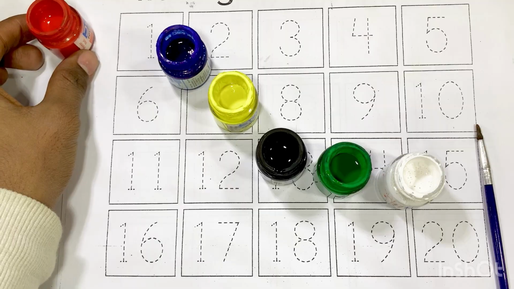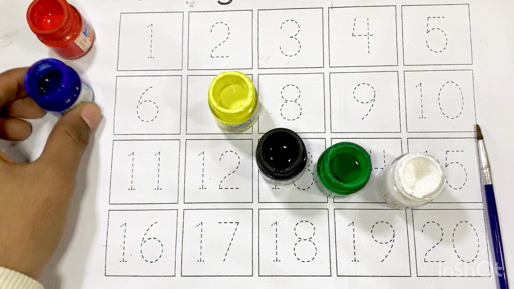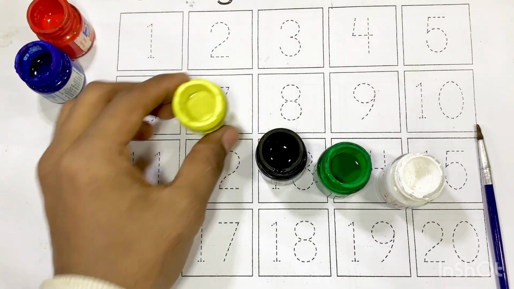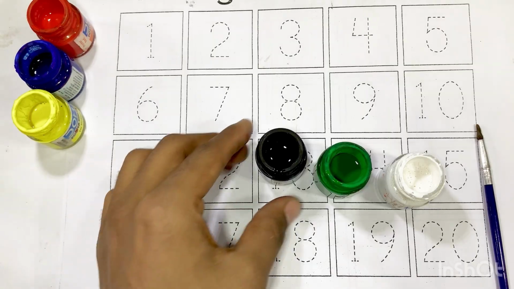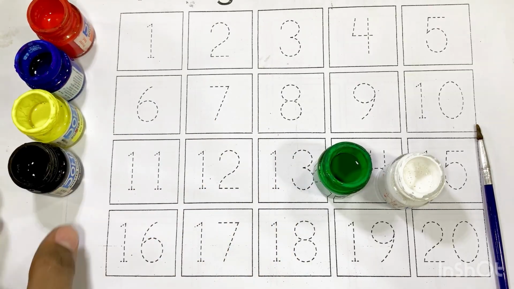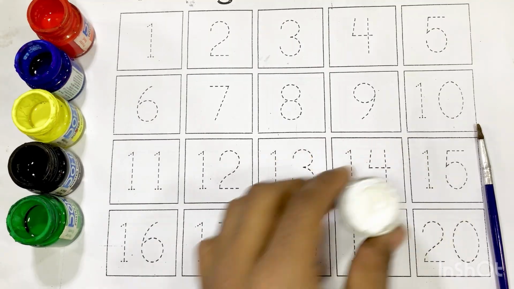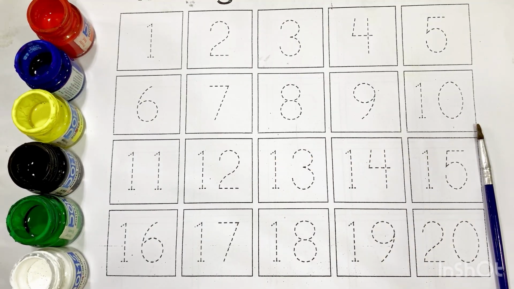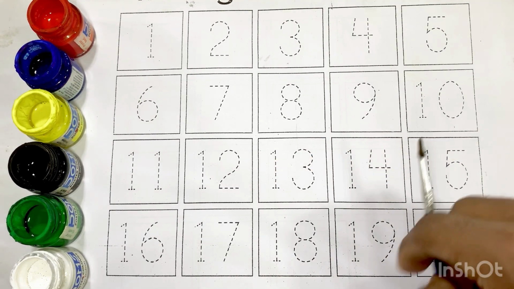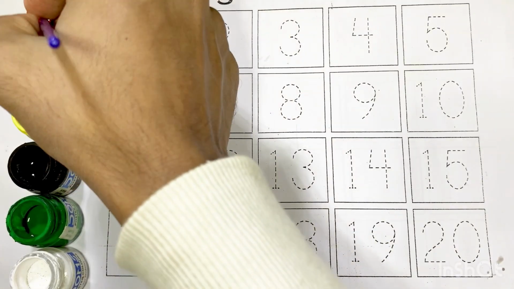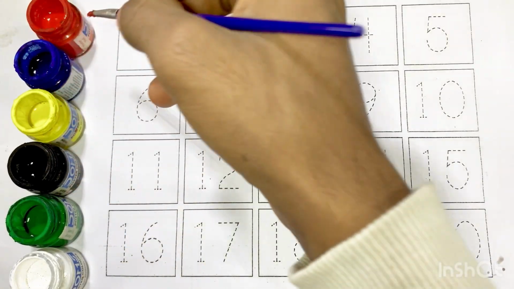Red color, blue color, yellow color, black color, green color, and white color. Kids, now I draw numbers, and first I draw 1 and use red color.